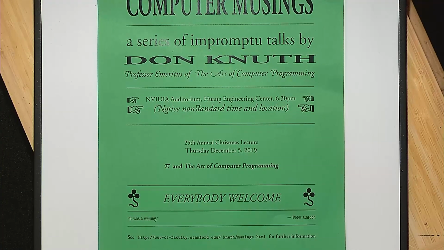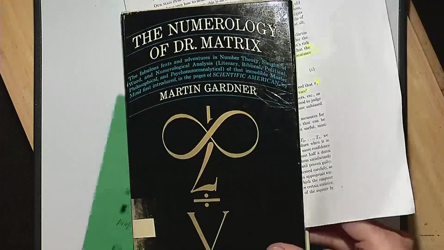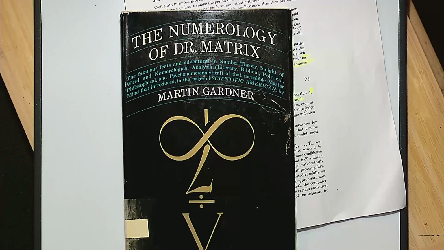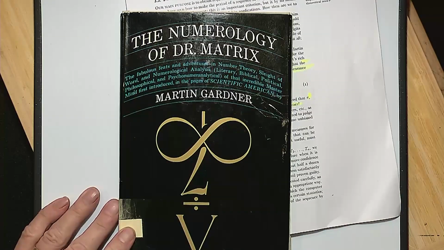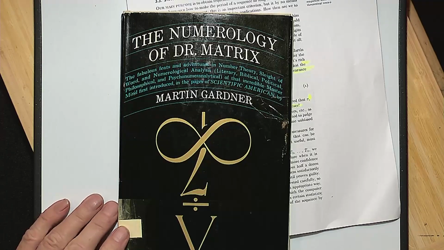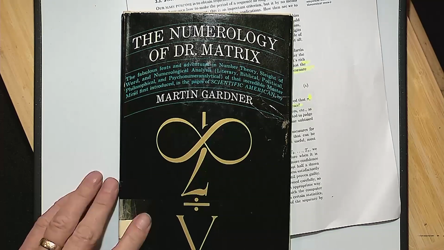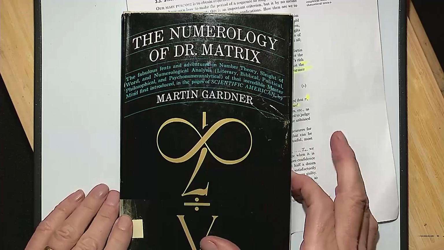Now the story about Pi and the Art of Computer Programming begins with a book that Martin Gardner published in the 60s, maybe about the same time as the Art of Computer Programming first came out. It's called The Numerology of Dr. Matrix.